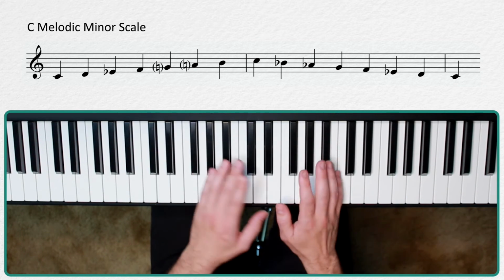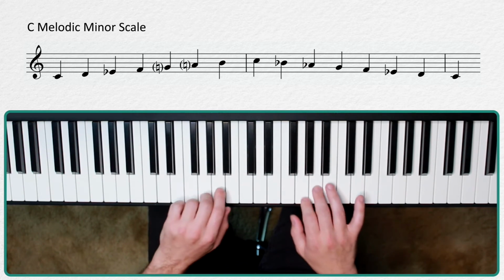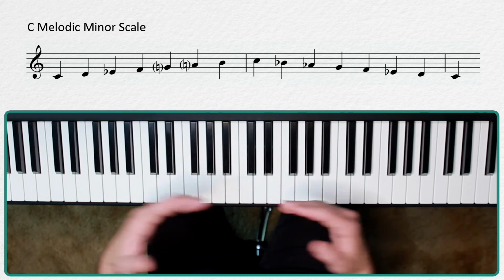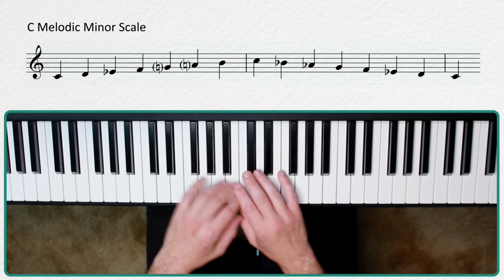Right, that sort of thing right there, where if the melody is coming down, it's going down on flatted notes and coming back up on raised notes. And then in other contexts, for example, jazz, I believe this is known as the jazz minor scale, and so it does have its place in jazz music.